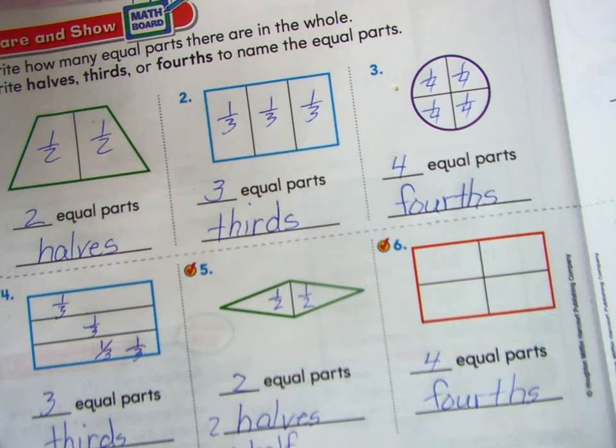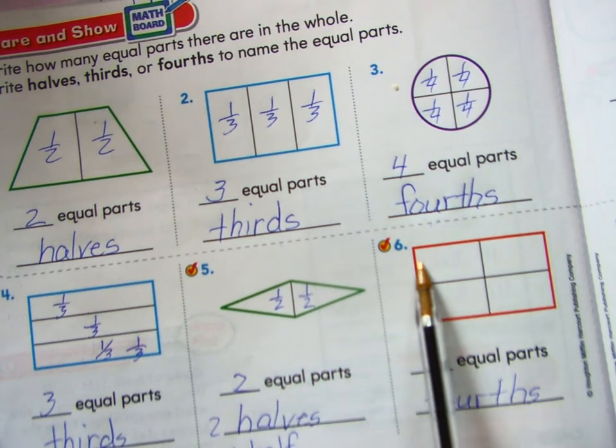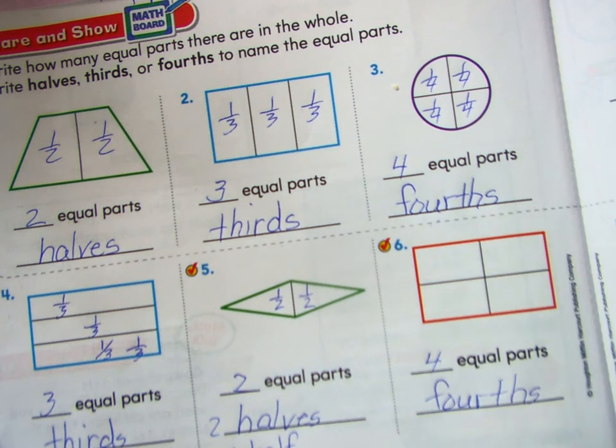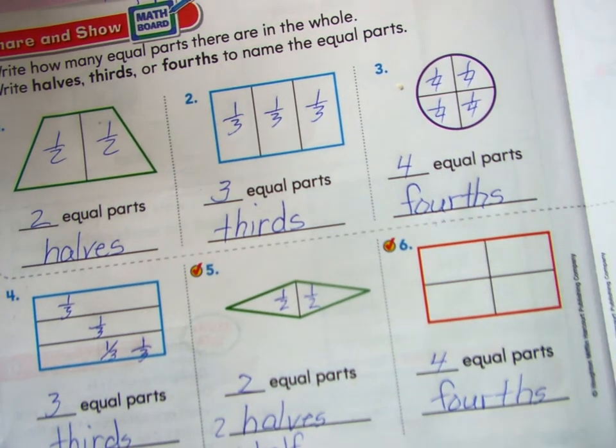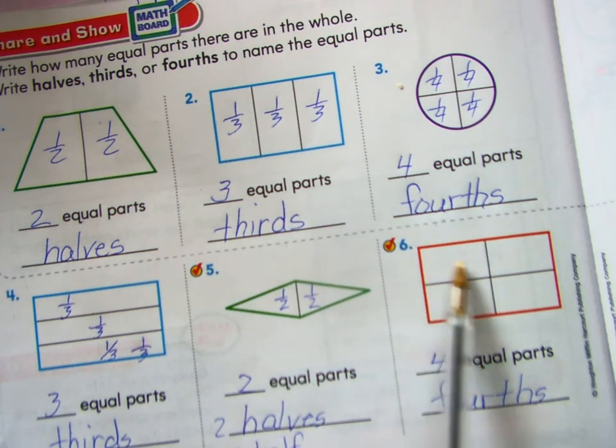Now, you could do fourths like this. They could have done fourths like this, with all straight lines going across. They could have done fourths, all lines going down like that. Fourths. You could have even done fourths. Can you do it like this?